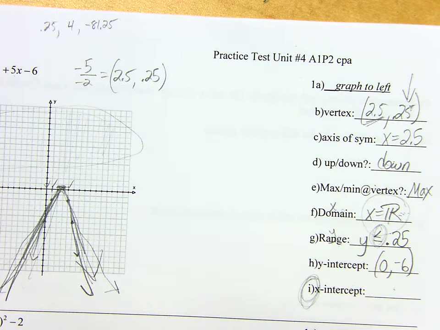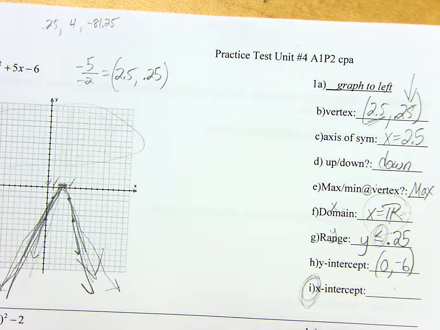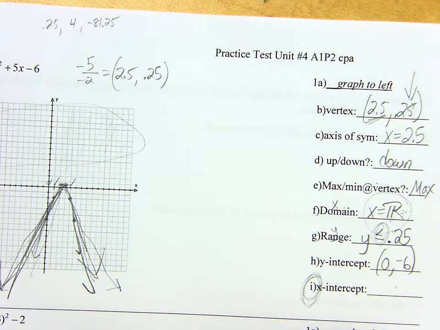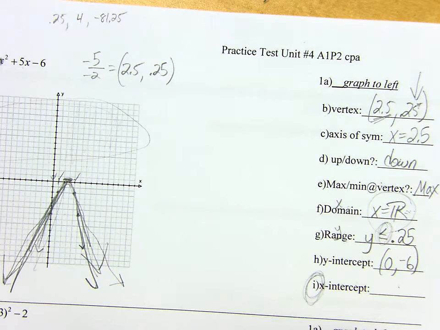Solving? Yes, when you solve a quadratic, you are finding the x-intercepts. How do you solve a quadratic? Oh, you have 4 ways. Square rooting, completing the square, quadratic formula, or factoring.